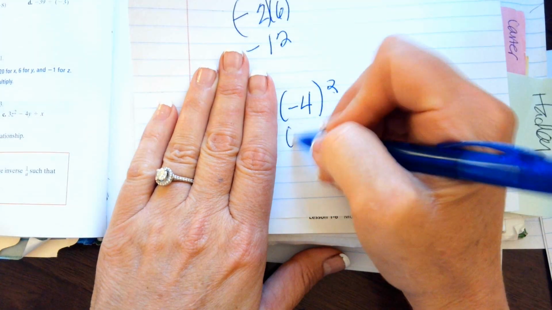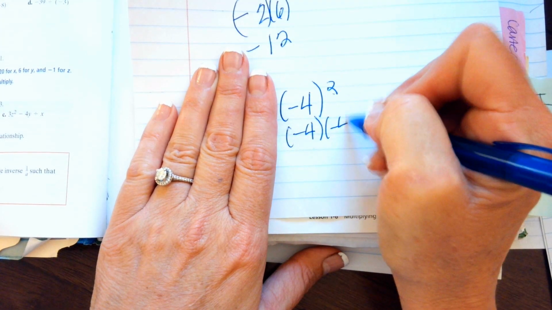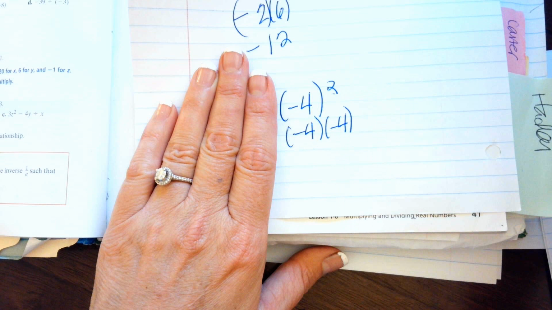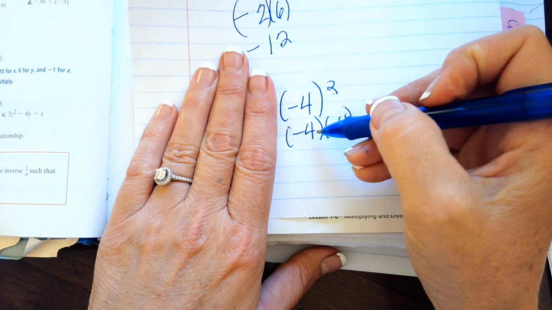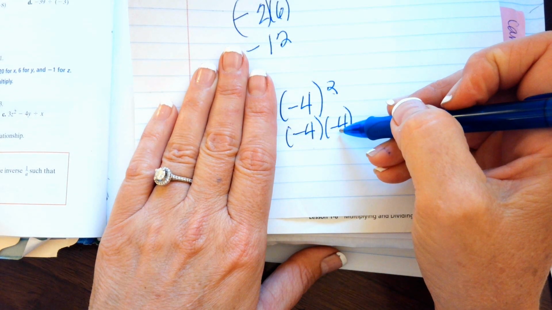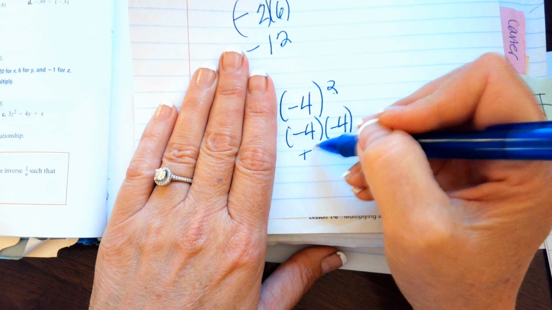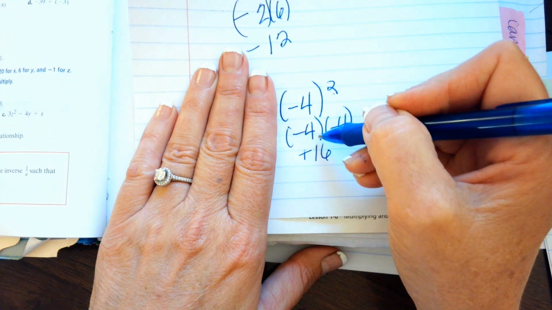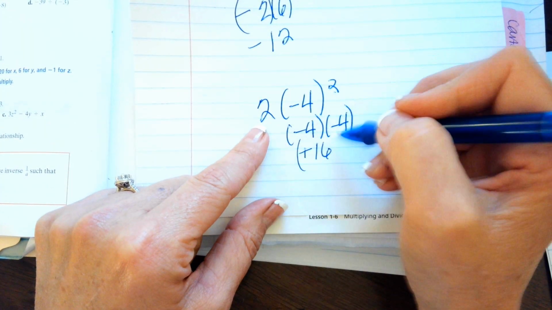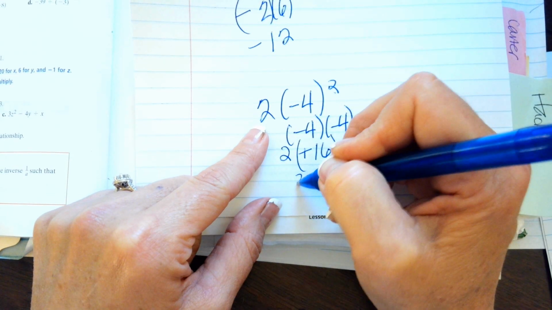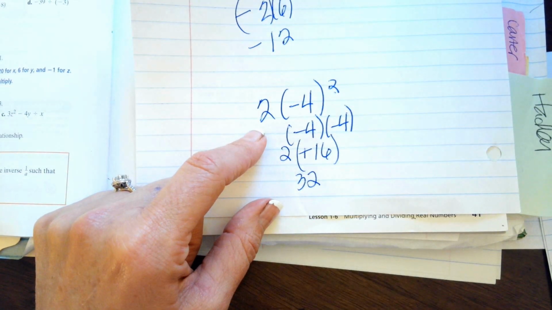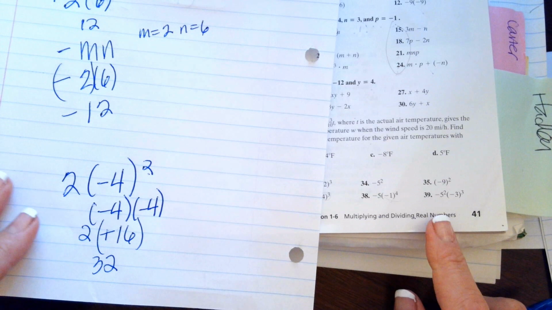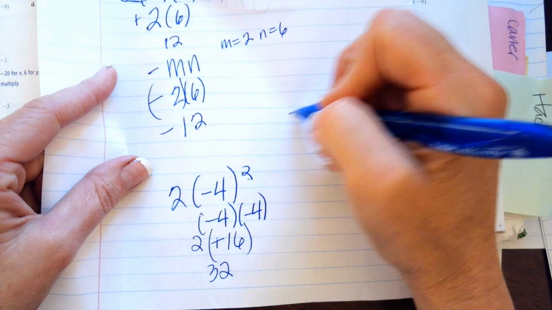And we're going to do negative 4 times negative 4. Because it's squared, we have an even number of negatives, so my answer is going to be positive for this, and then I multiply it by 2. So it's going to be 32. You might have something that looks like this.